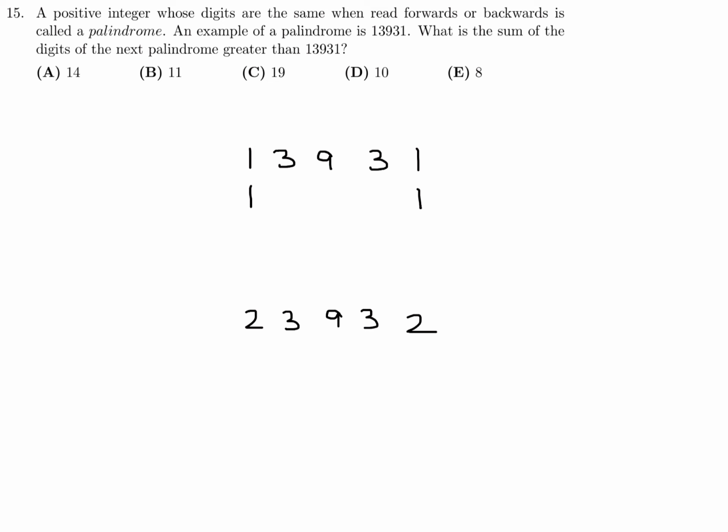What can I do here? If I make that a 4, that will work, but then what do I put in here? The very next palindrome would be if I put a 0. And this is the right answer. Now, they want the sum of the digits of that. So the sum of the digits of that looks like 1 plus 4 plus 4 plus 1, and that is, of course, 10. So number 15, the answer is D.